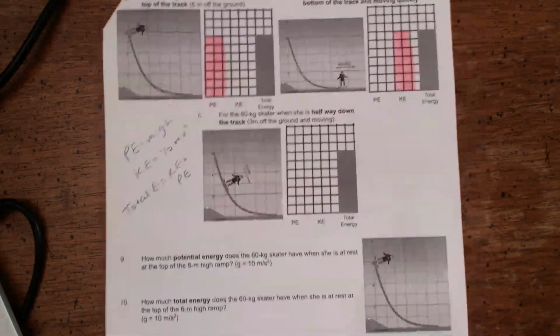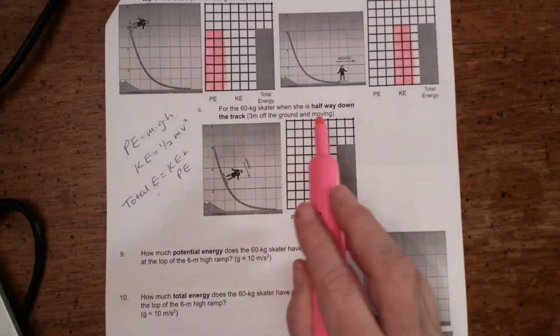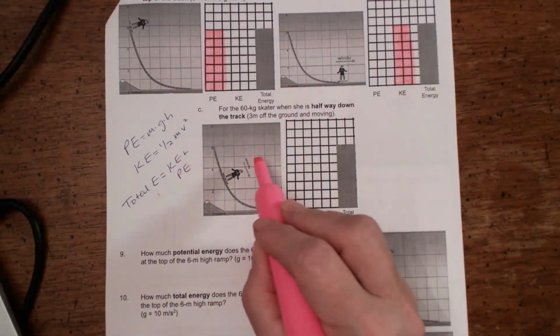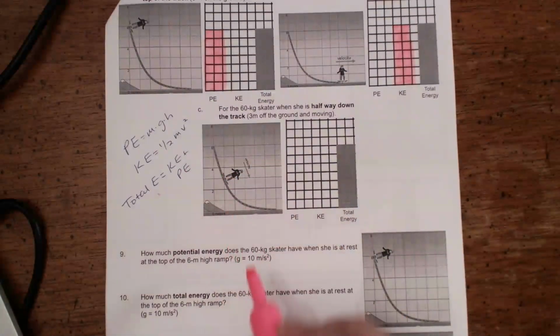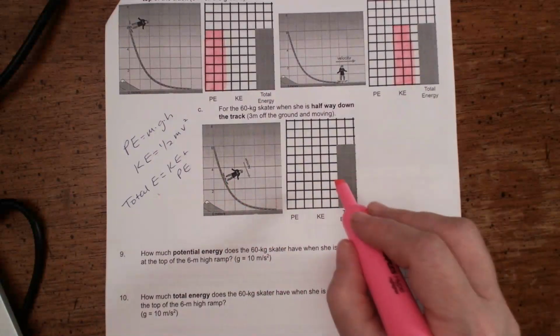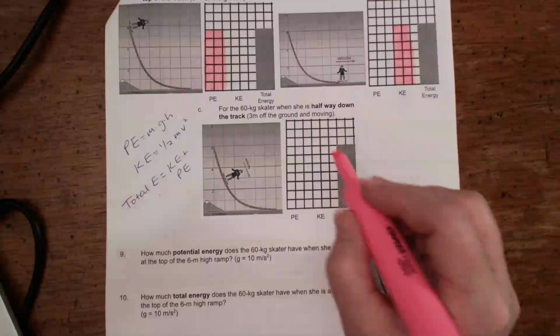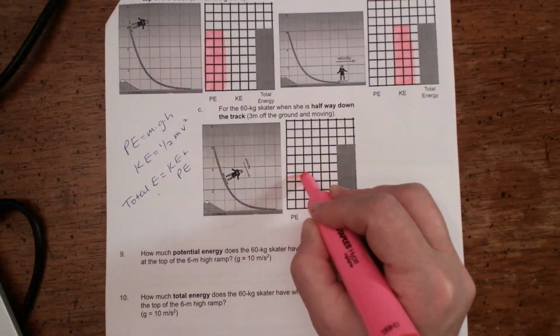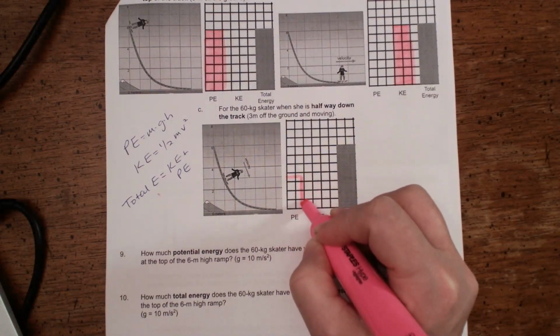Okay, and then the last one, she's halfway down the track. At this point, she's got some height. She's 3 meters off the ground, but she's also moving. So her energy is basically going to be half potential, half kinetic.